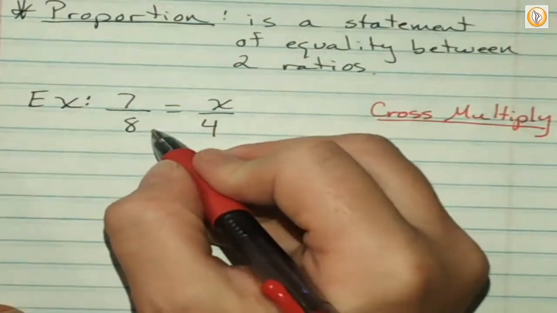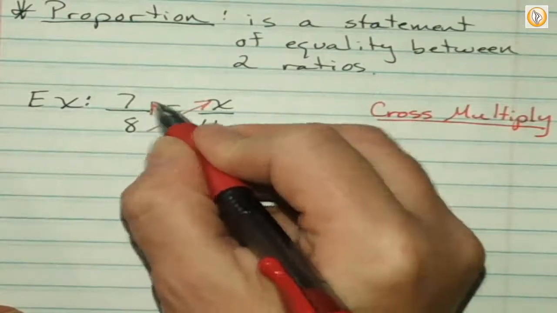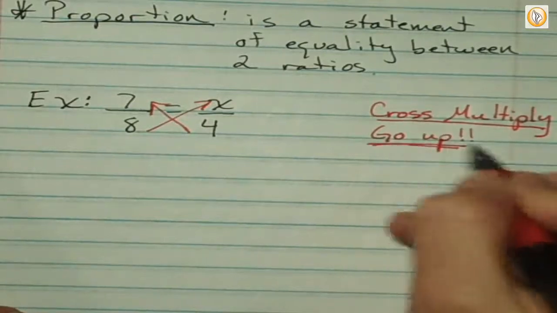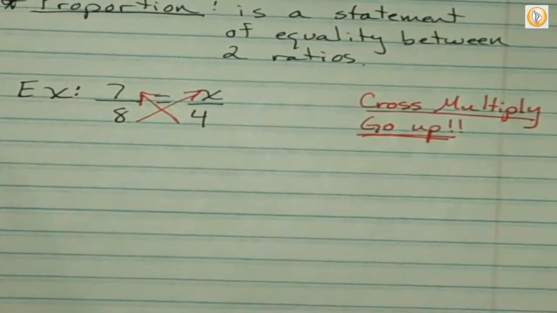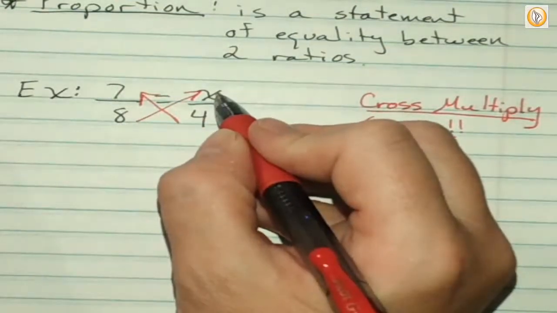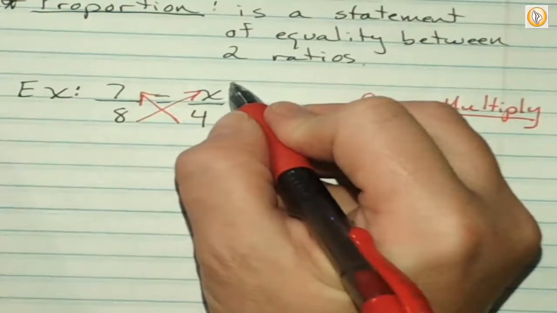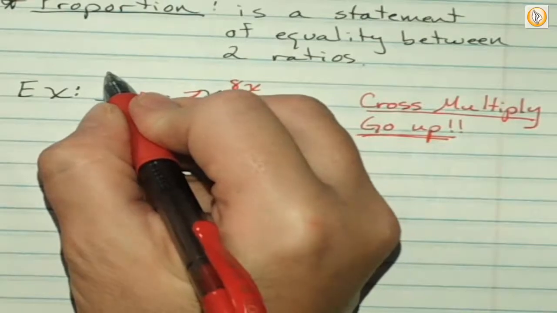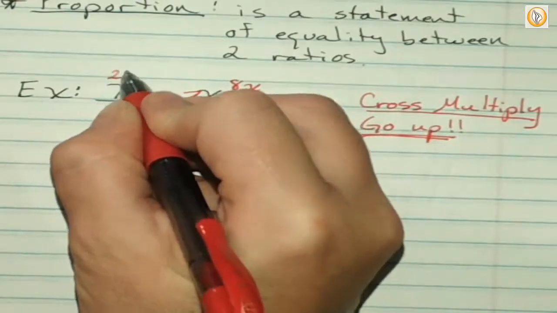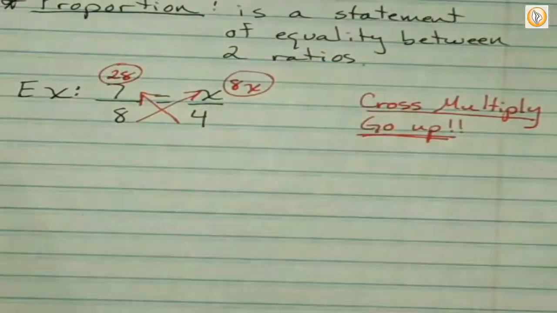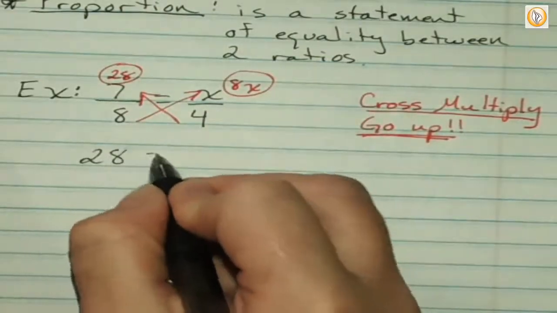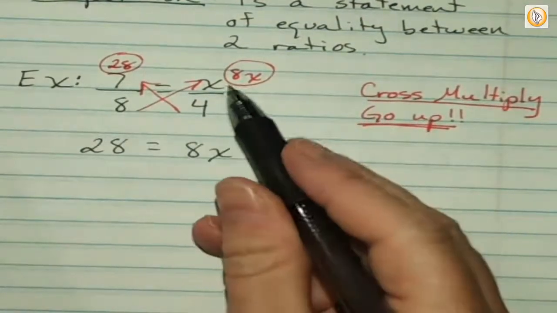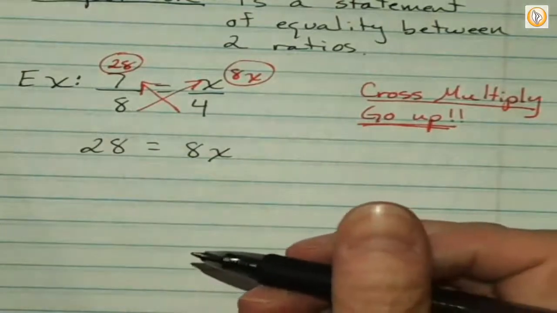We always go up. 8 times x is what, Michaela? 8x. And 4 times 7 is what, Michaela? 28. So 28 and 8x on that side. You will rewrite it exactly how it's done. Don't put 28 over here and 8x over there. You will get a wrong answer.